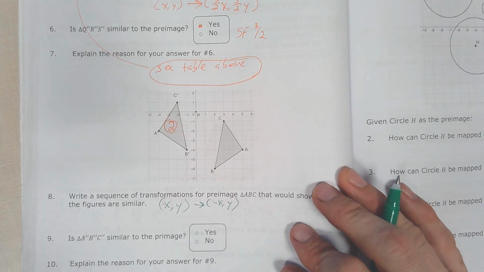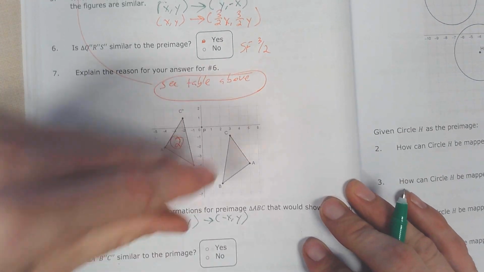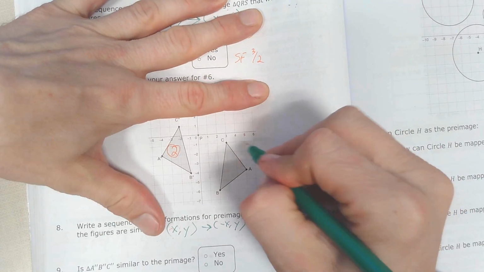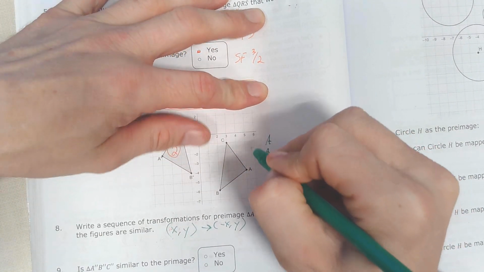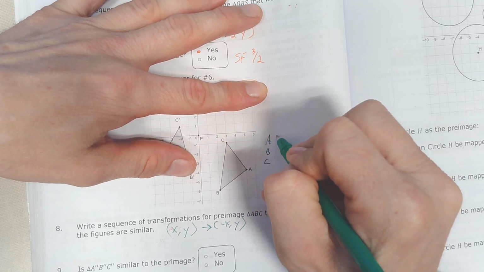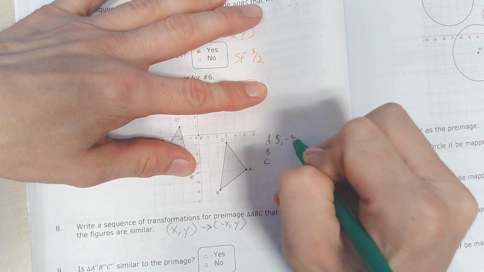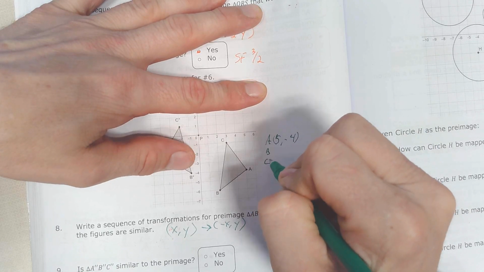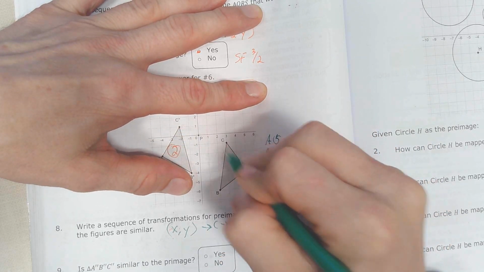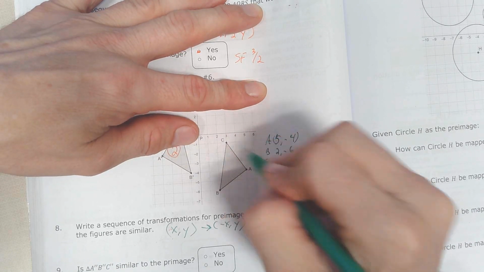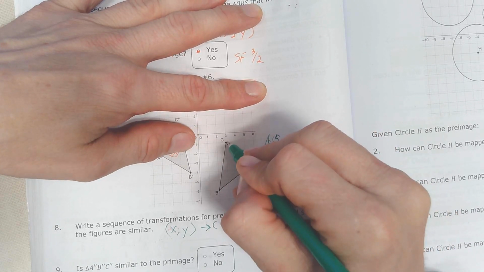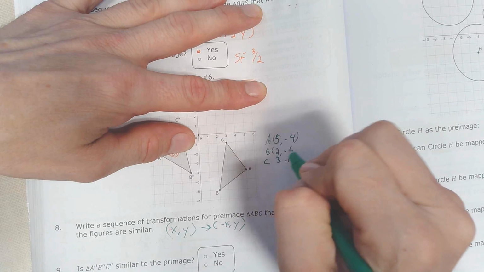Right. So let's do that and see where it lands. So A, B, C. A is 5 and negative 4. B is 2 and negative 6. And C is 3 and negative 1.